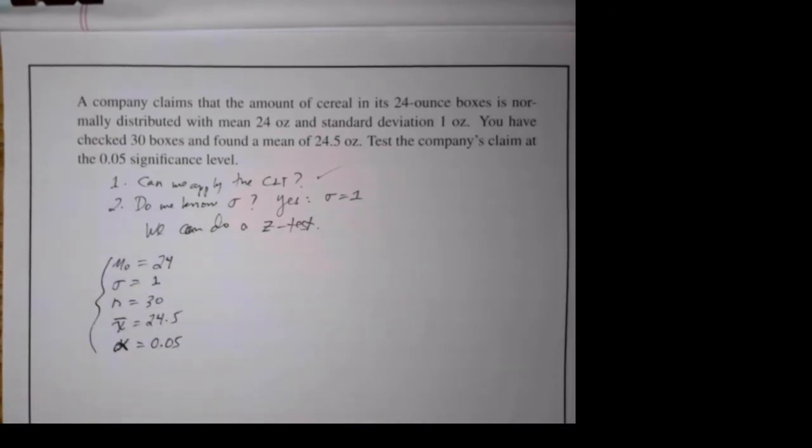The next thing we want to do is to write down our hypotheses. What are our null and alternative hypotheses? Well, I'm going to just read this problem because I don't think we have to go through any process here.